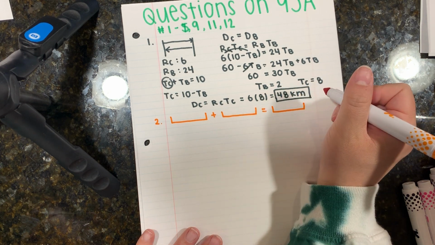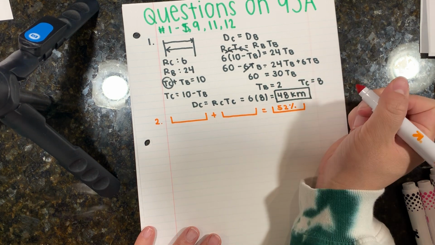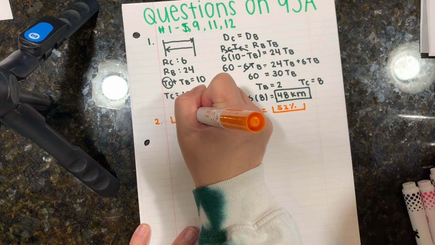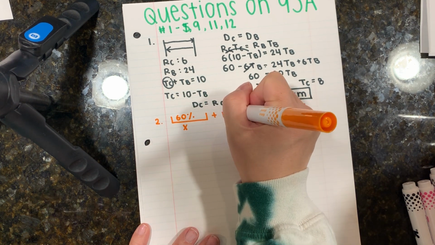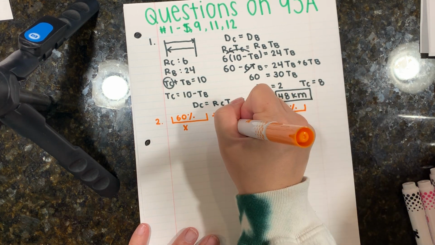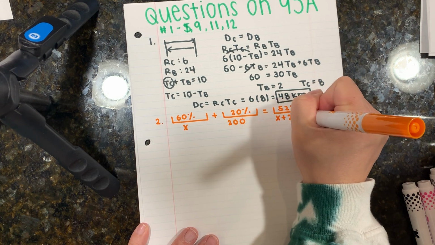We know that our final solution needs to be exactly 52%. We know that we are starting with a 60% solution, and we don't know how much of that, but we know that we're adding that to a 20% solution, and we know that we have 200 milliliters of that. So we would end up with x plus 200.